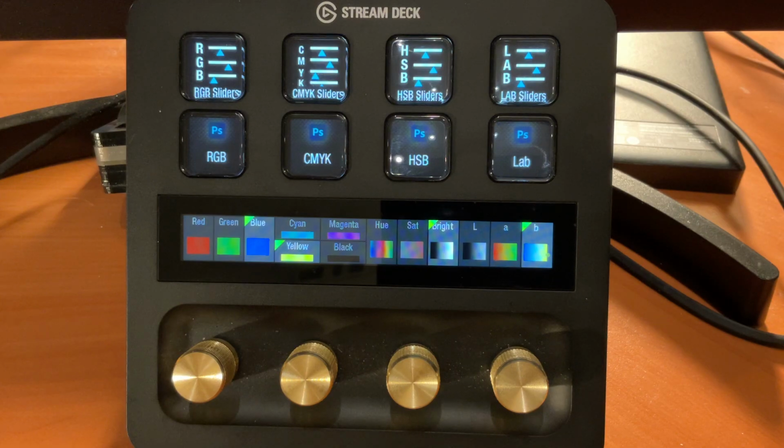And now these are available for us to adjust. You don't need to assign these all at once. If you never work in HSB or LAB, you don't need to assign them. If you find in future that you do have a project that requires you to use one of those, you can then just assign it at that time.